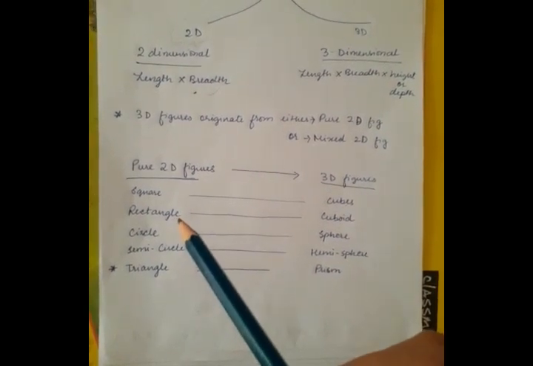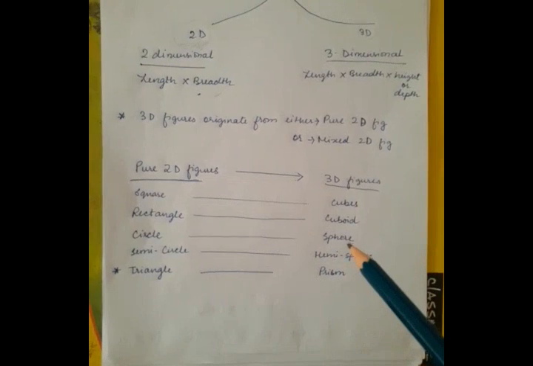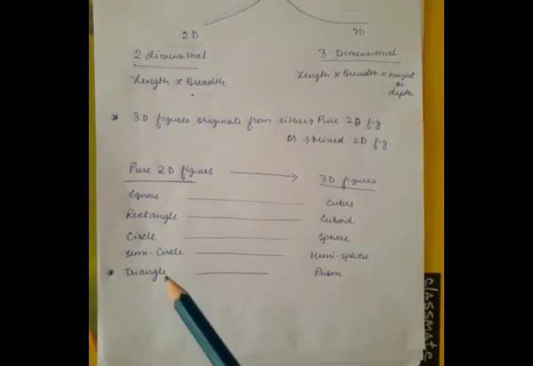Rectangle is a pure 2D figure and its 3D figure is the cuboid. Circle transforms into a sphere. Semicircle transforms into a hemisphere. And triangle transforms into a prism.